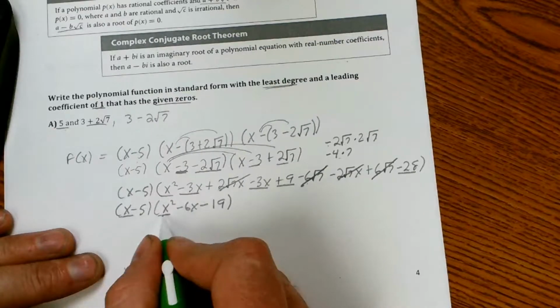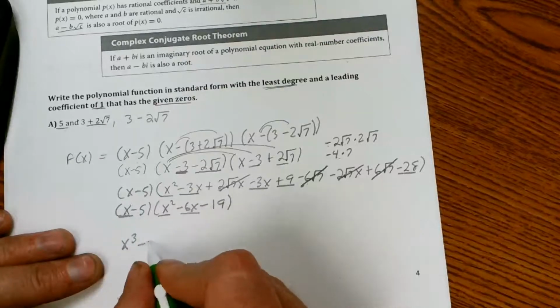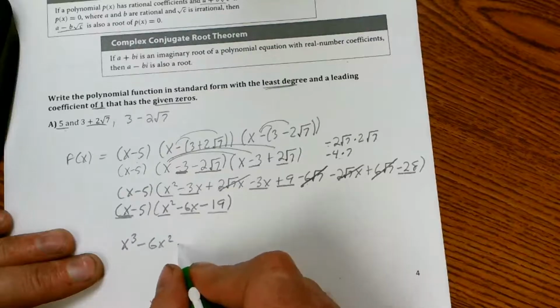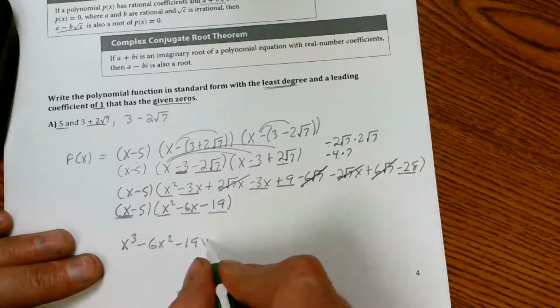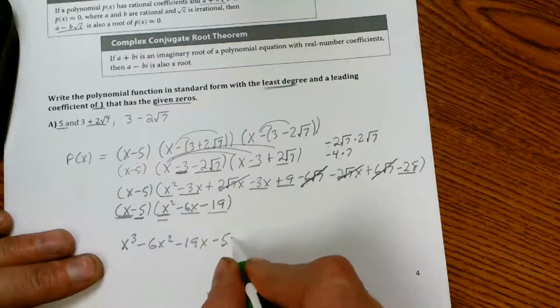We're going to go one further. We're going to distribute in here. So let's put it all together. It's supposed to be in standard form. So x times x squared is x cubed. X times negative 6x is negative 6x squared. X times negative 19 is negative 19x.